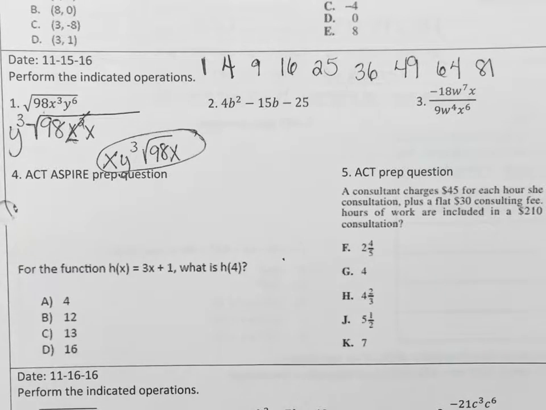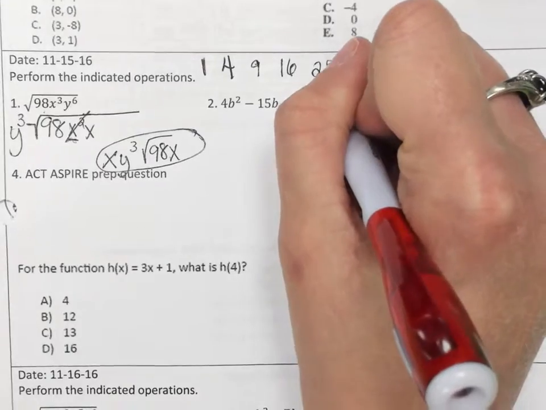Yes, ma'am. All right, what about this one? What's the factors of 4?